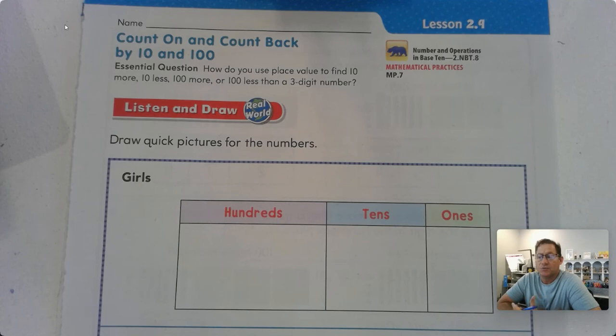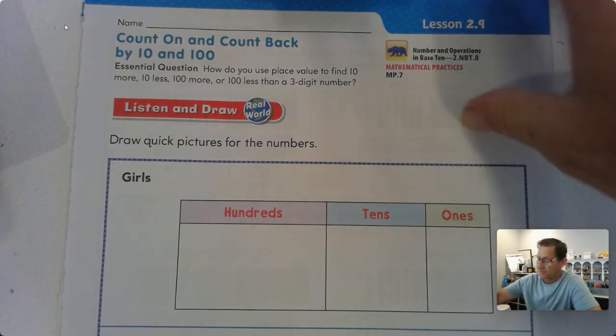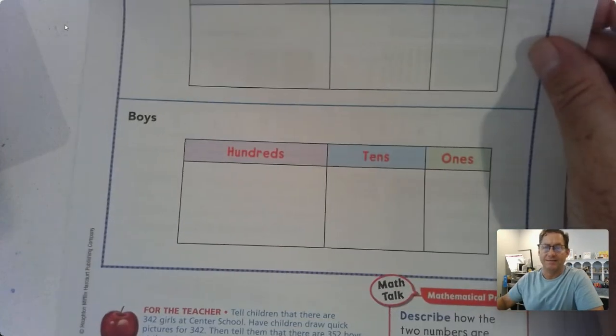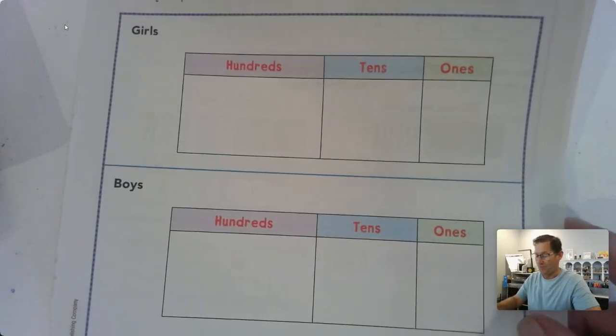All right, the essential question that you should be able to explain to another student or your parents is: how do you use place value to find 10 more, 10 less, 100 more, or 100 less than a three-digit number? So listen to this scenario, and then you can pause the video to fill in the situation that I give you.